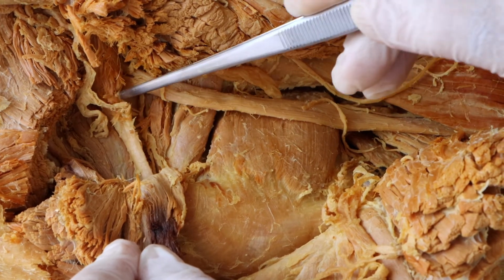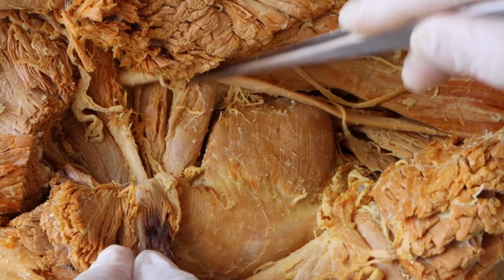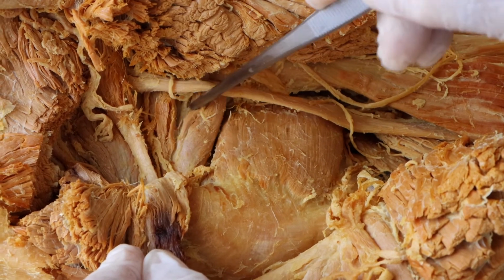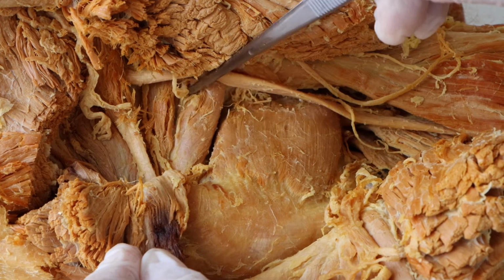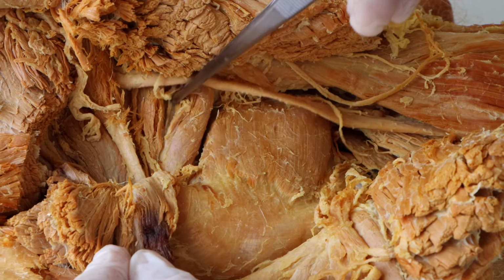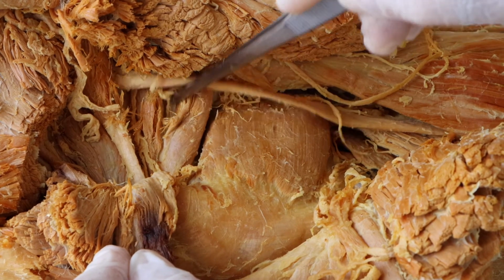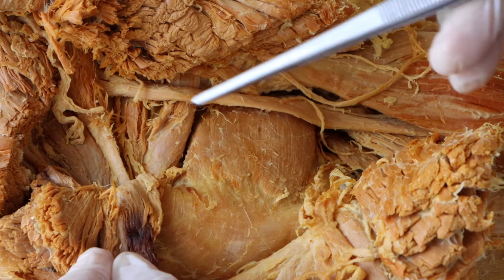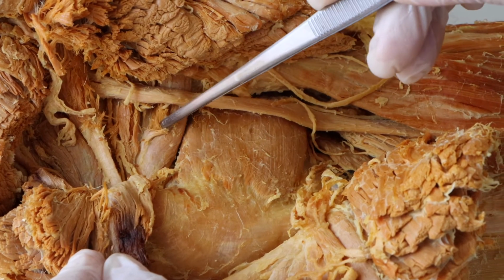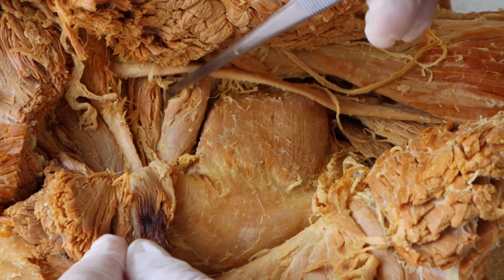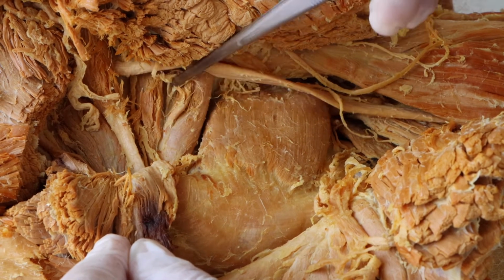And finally, under that, we have gemellus superior. Then you can see this whitish tendon of the obturator internus muscle. And under that is the gemellus inferior. So the key for finding the gemellus superior and inferior is the whitish tendon of the obturator internus between them.